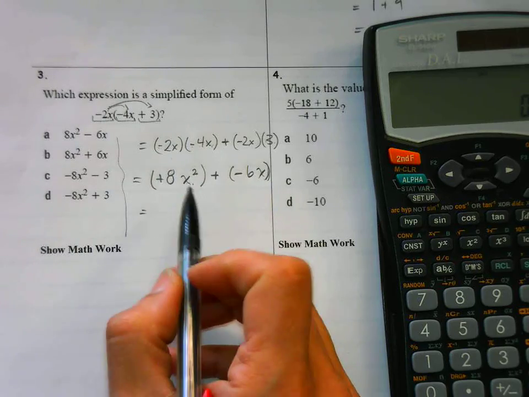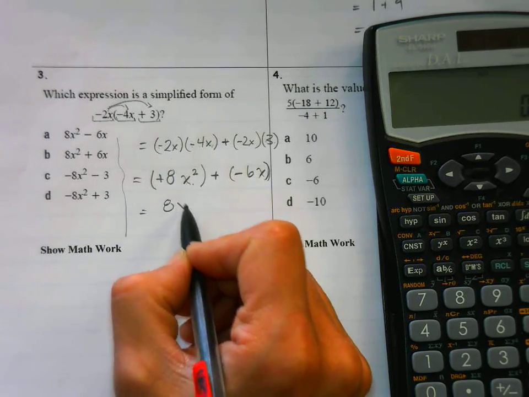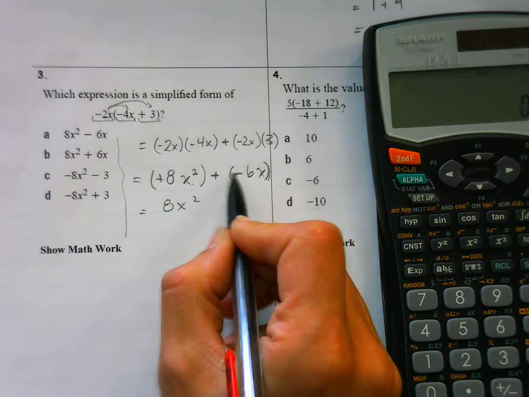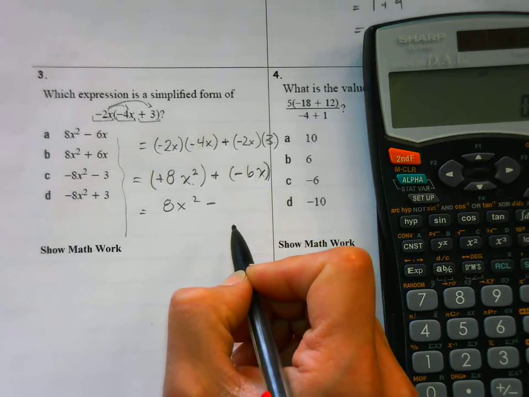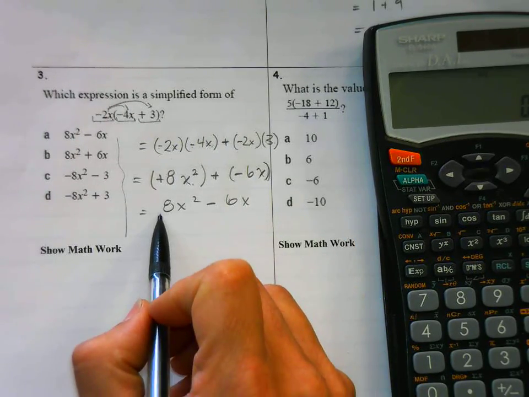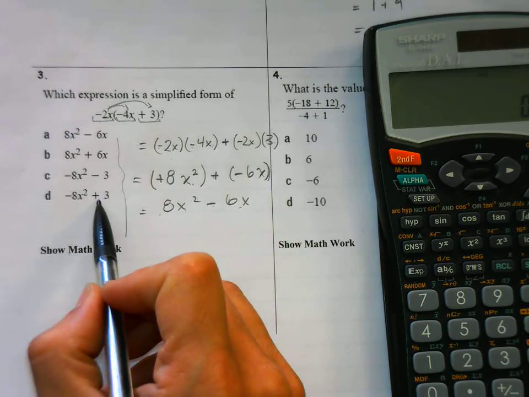Now this isn't the most simplified. So if there's a positive in front, it's just the same as having nothing. But here we have 2 signs, and these are different. So that means that it's going to be negative. We have 6x. And there's my simplified form: 8x squared minus 6x. And let's see if we can find it.